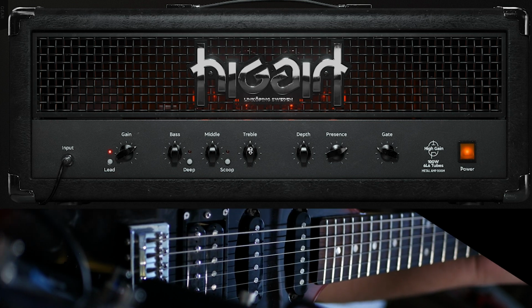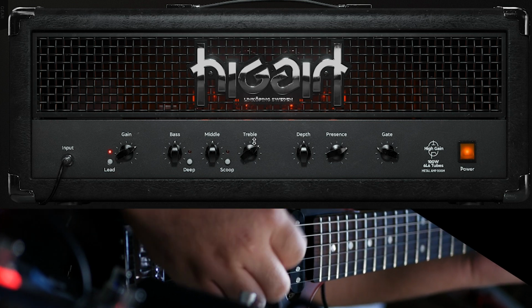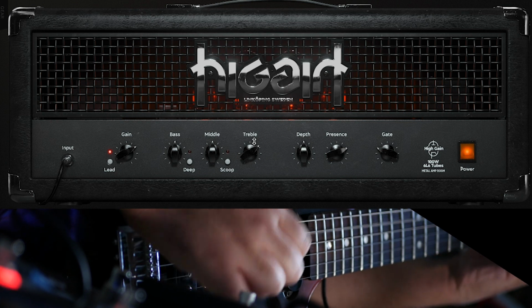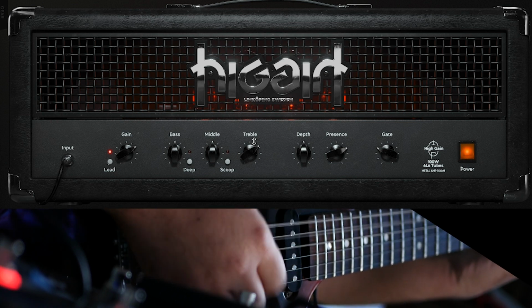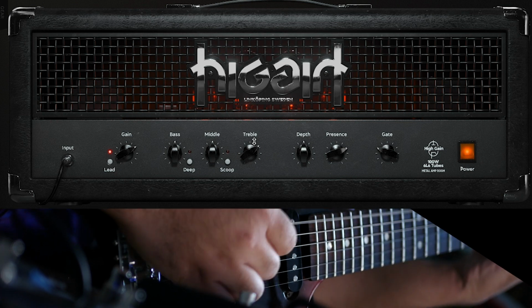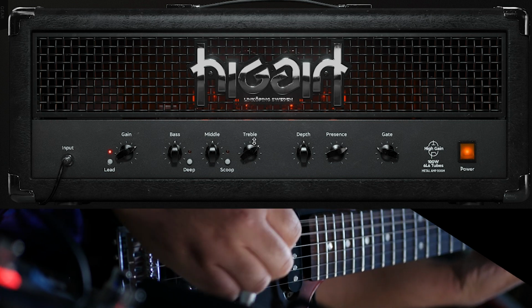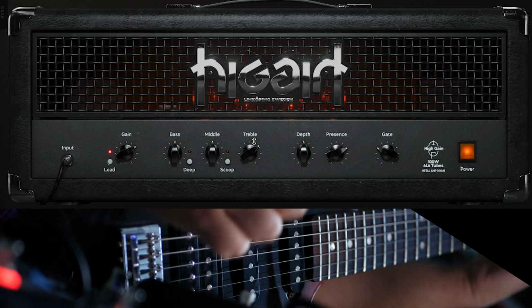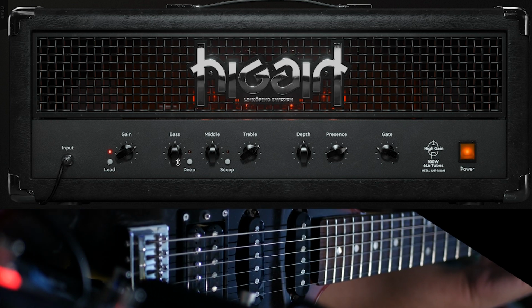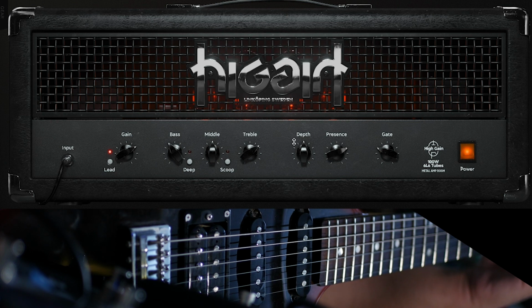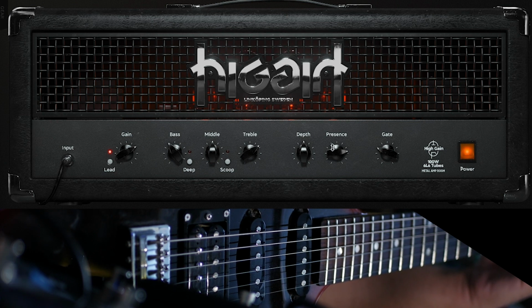I'll add a little treble in there as well. Shave off just a little bass. Boost the presence just a bit more, as well as the treble.